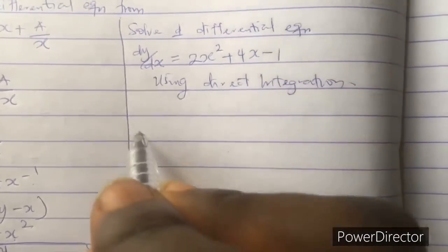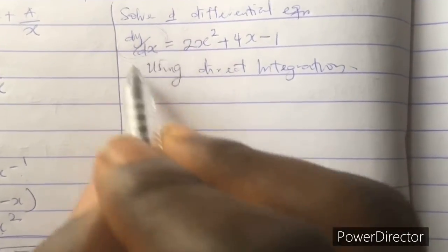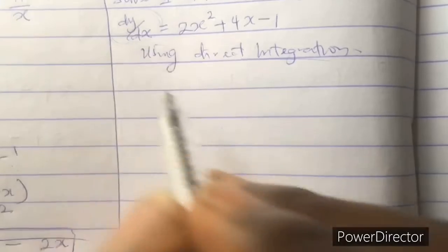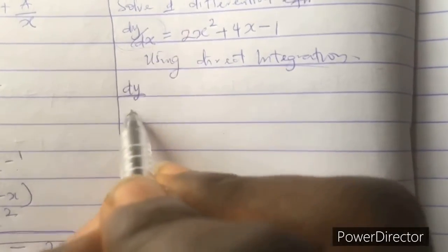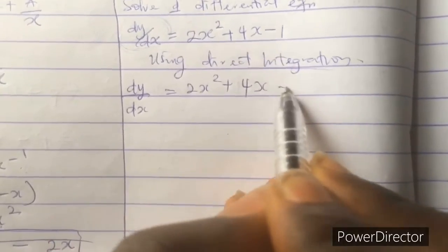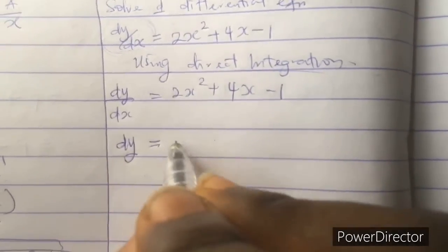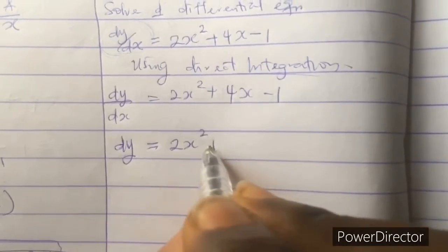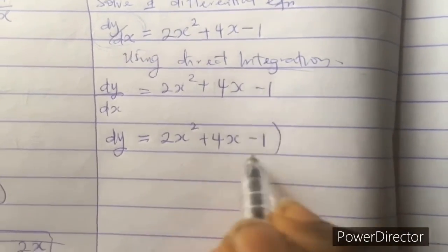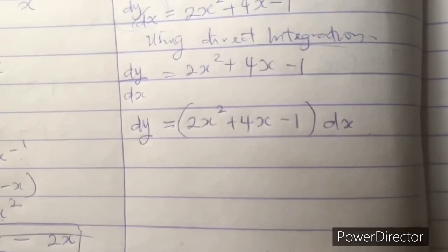So using direct integration, we want to solve this differential equation. That means there will be integration involved, and let me just write it here. dy/dx equals 2x squared plus 4x minus 1, and you can just say dy equals 2x squared plus 4x minus 1 dx. It's as simple as that.